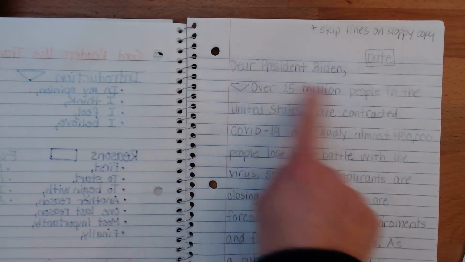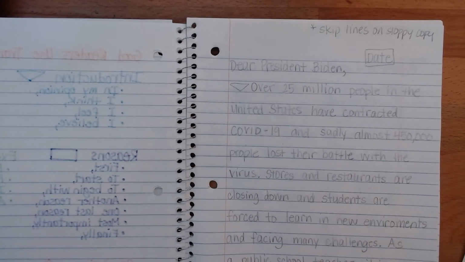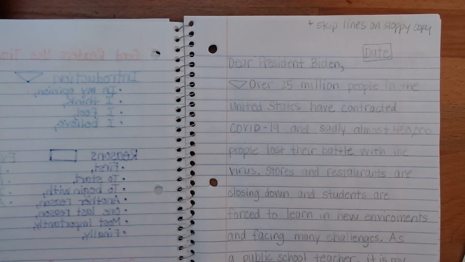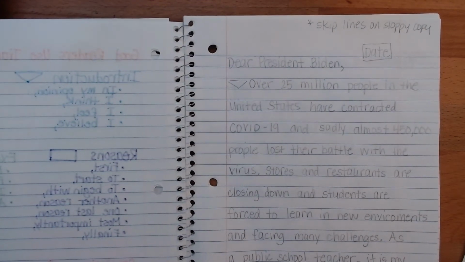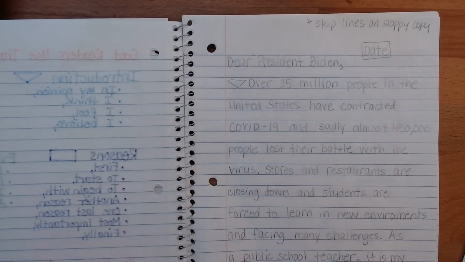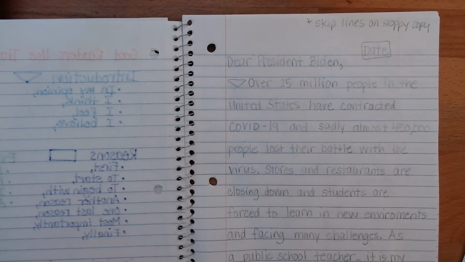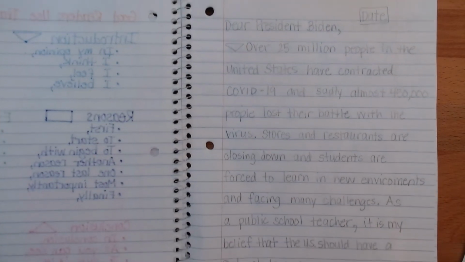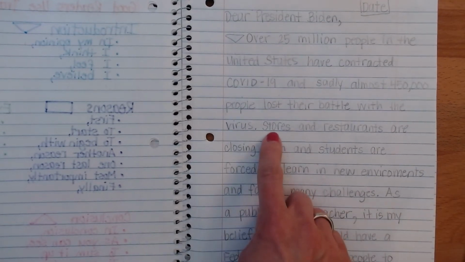So here we go. Dear President Biden, over 25 million people in the United States have contracted COVID-19, and sadly, almost 450,000 people lost their battle with the virus. Remember, these are facts. I'm just stating what I know. Here's a little bit more. This was not on my Power Organizer, but I added this.